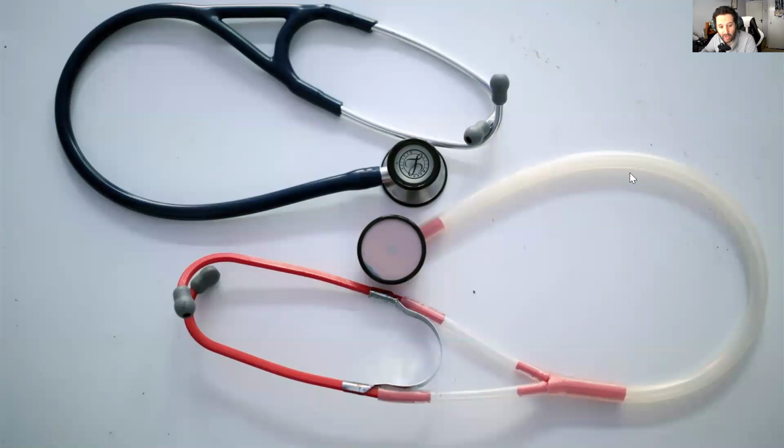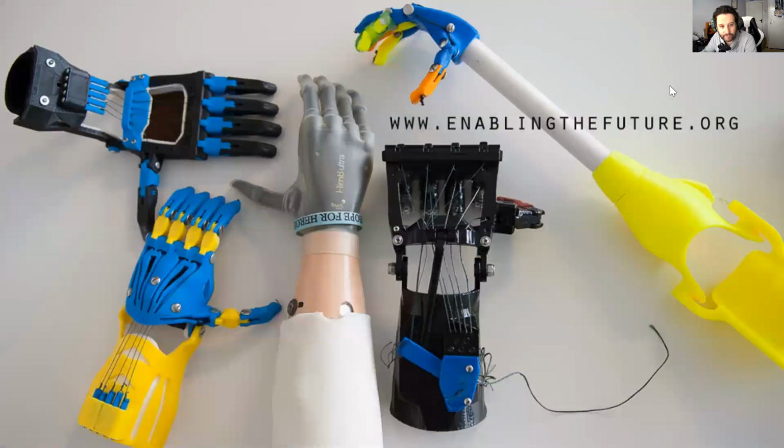Similarly, a stethoscope, a traditional medical stethoscope versus a 3D printed one made from a number of 3D printed parts and some flexible tubing. It works just as well. It works on exactly the same principle. It can just be produced cheaply, quickly, and locally in this kind of localized production cycle.